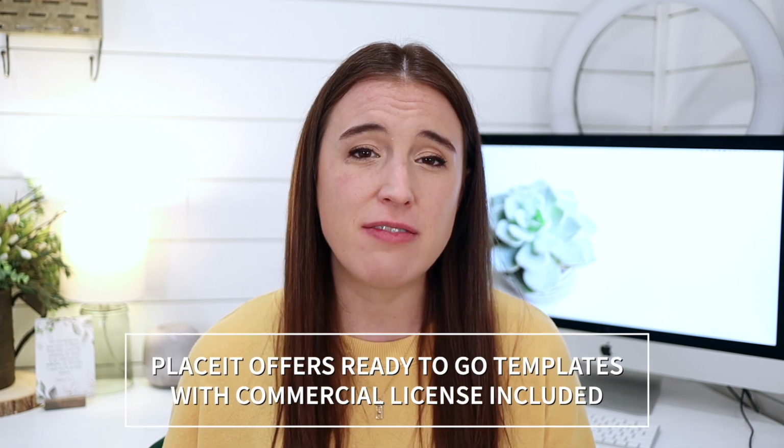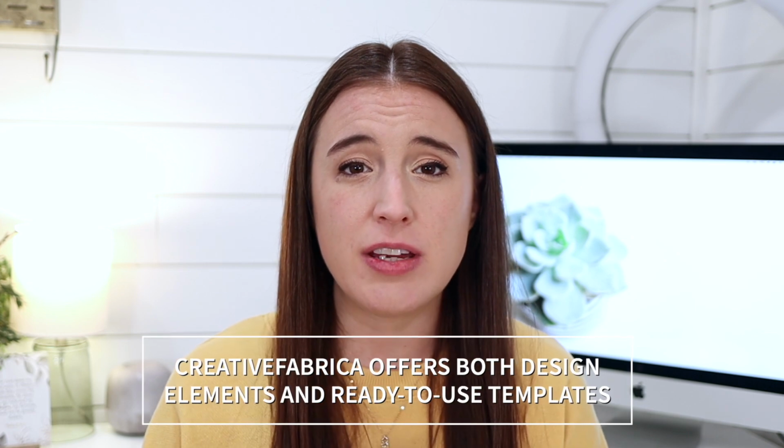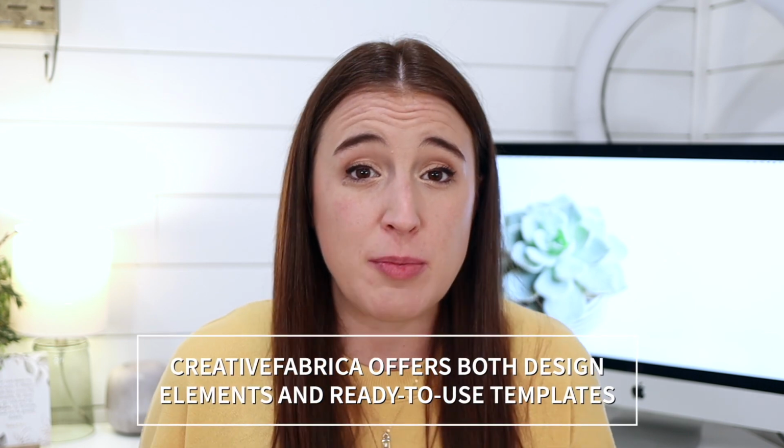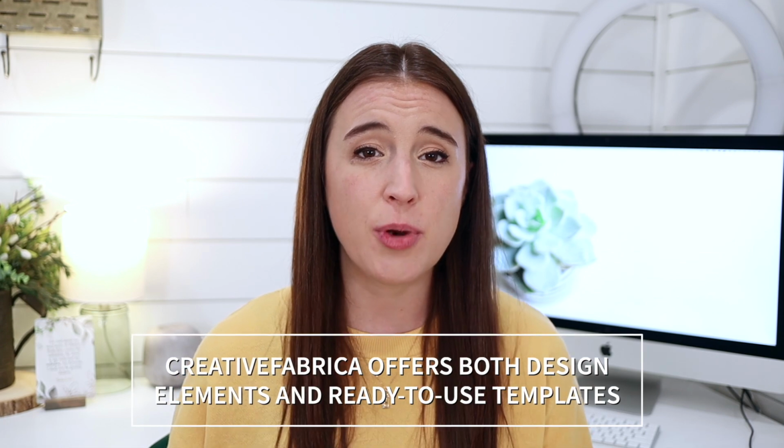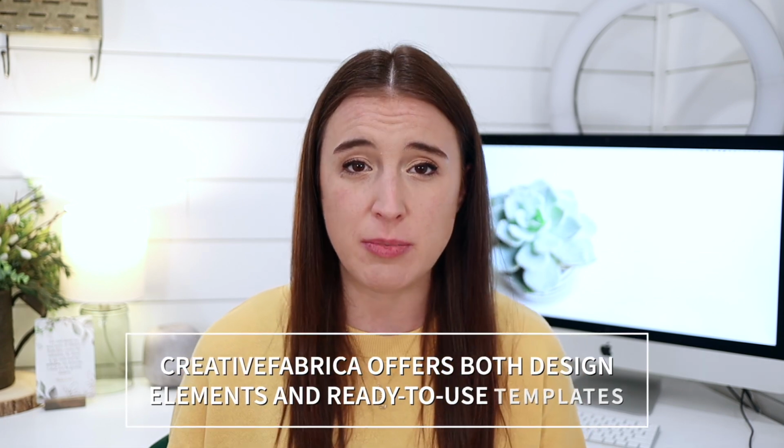And I mentioned Creative Fabrica before because you can get both on Creative Fabrica. You can purchase specific elements that you use in your own from-scratch designs, or you can go to their print-on-demand section and use one of their templates. Either way, Creative Fabrica is also a wonderful resource for digital designers. These are both also great websites to use for mock-ups.